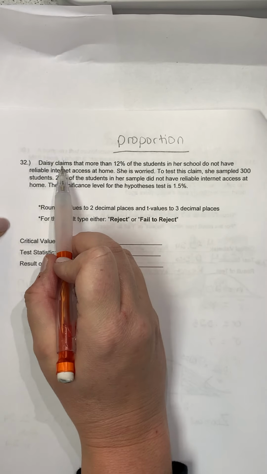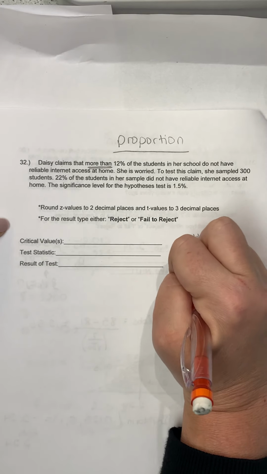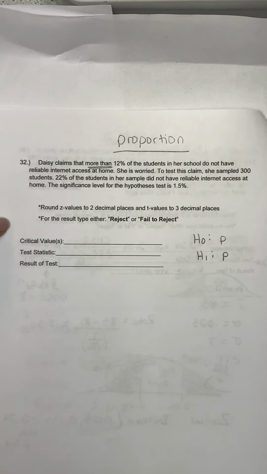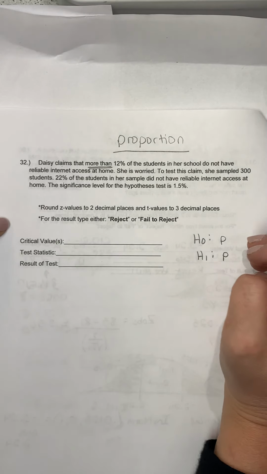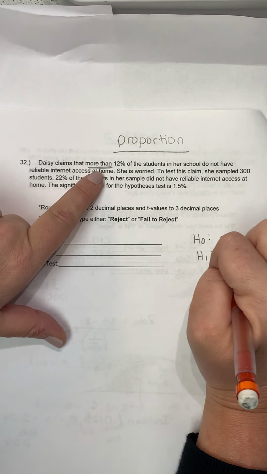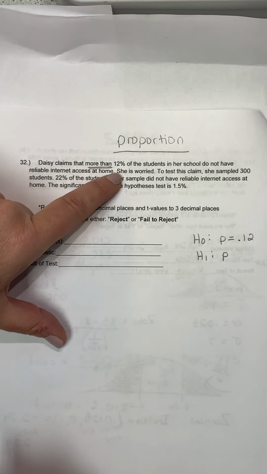She claims that more than, that's what she's claiming. That means the null and the alternative are going to involve P instead of mu for a proportion. The null has to be equal to this 12% that we're going to turn into a decimal.